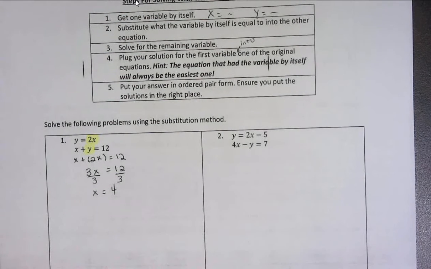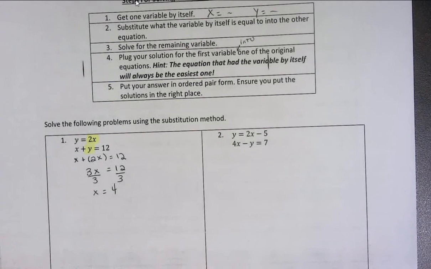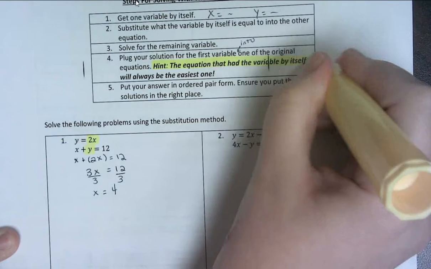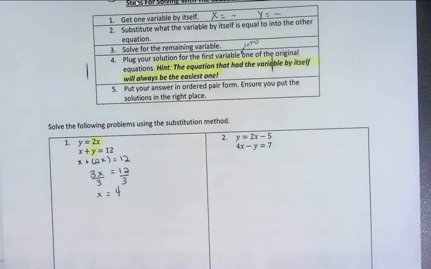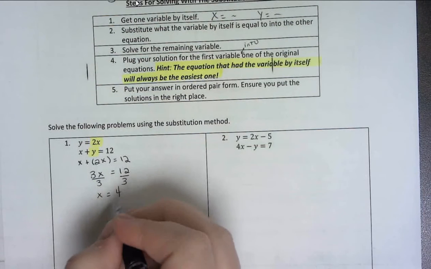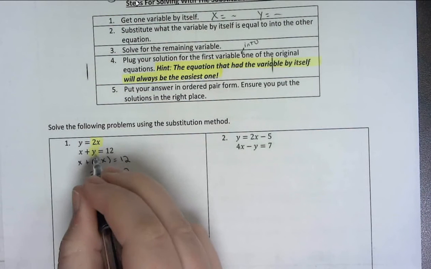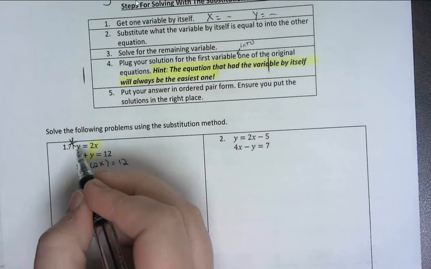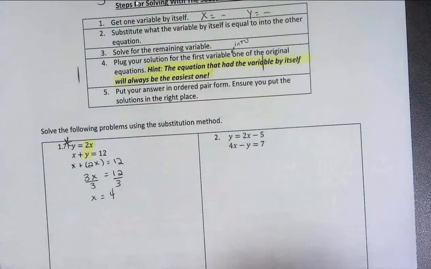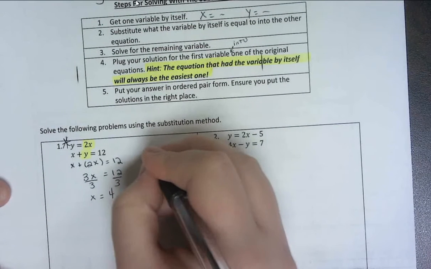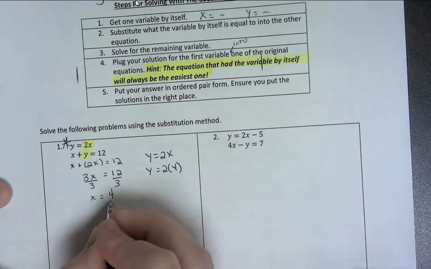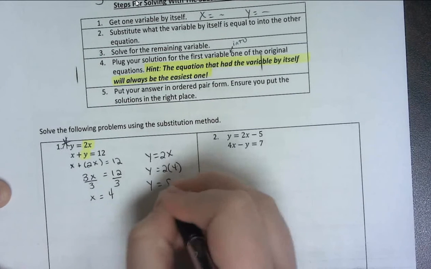Okay, so hint, the equation that had the variable by itself will always be the easiest one to plug into. So that's saying that whatever we get for this first variable, take it and plug it into one of these two equations. It doesn't matter which one you choose, but the one that the variable was by itself on is going to be the easiest. So y equals 2x. Plug in 4 for your x, because that was what we found. So y equals 8.